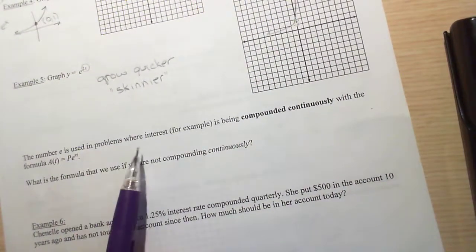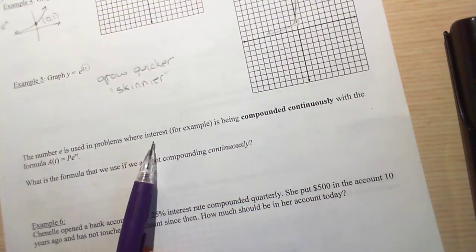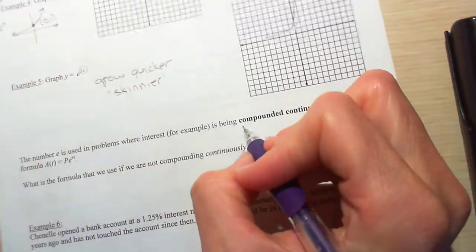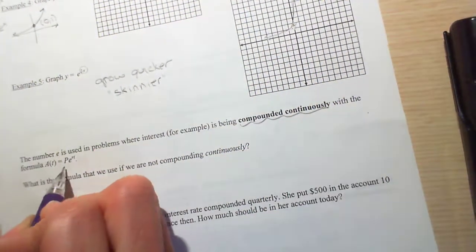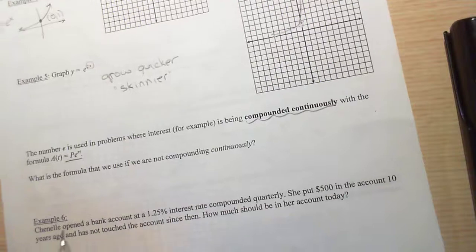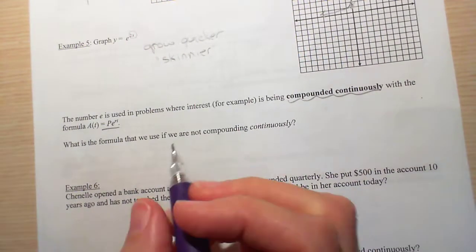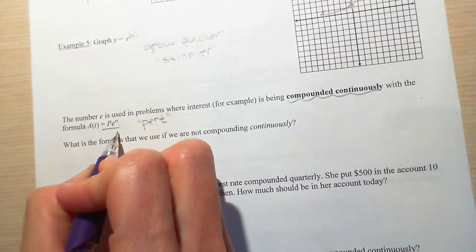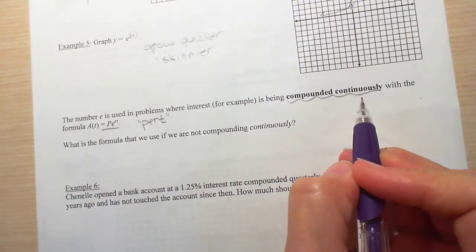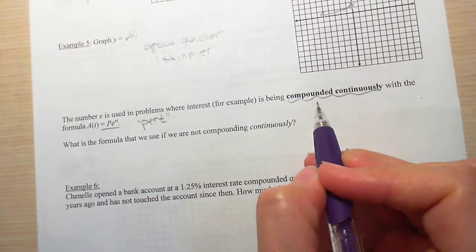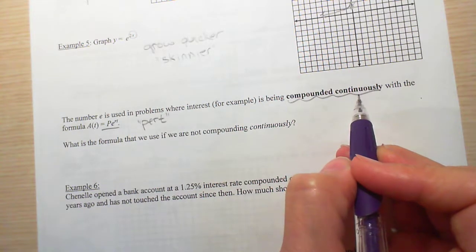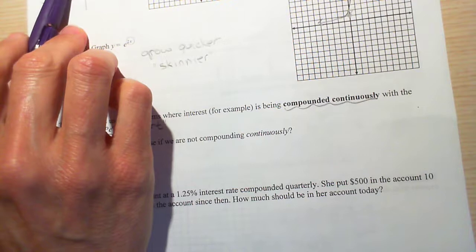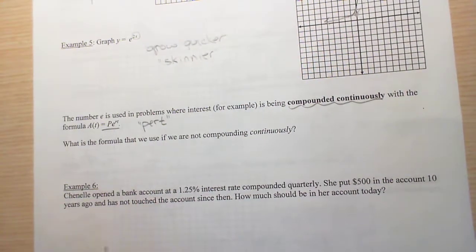So the number e is used in word problems where interest, for example, is being compounded continuously. We use this formula. It's called PERT. Hopefully you remember that. We call this PERT. So it's a growth problem, but when they give you that important distinction that your interest is being compounded continuously. So this number, 2.7, this e, comes up so much that is why they gave it this special e designation.